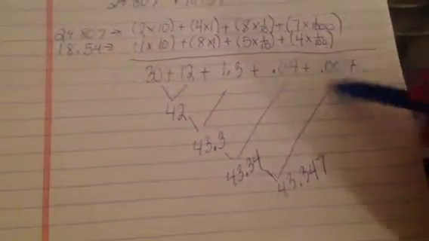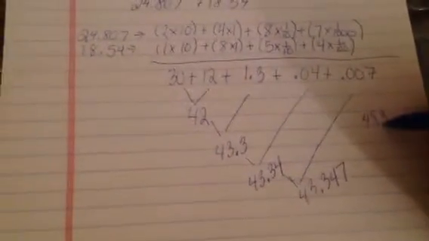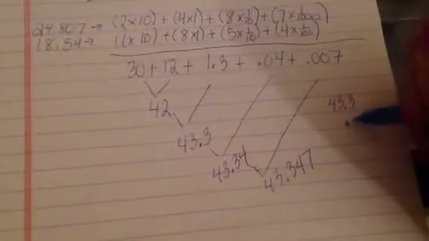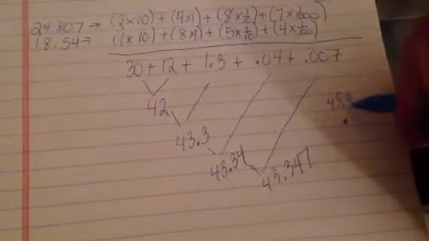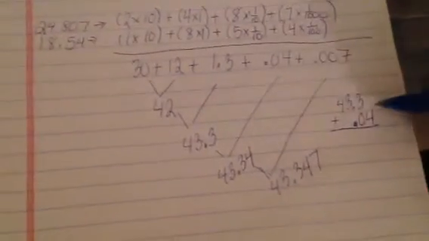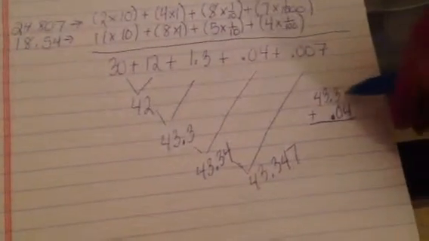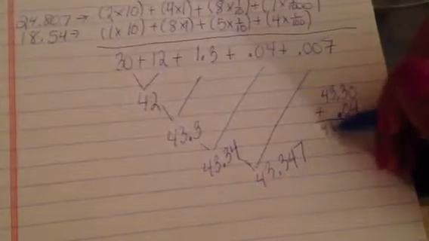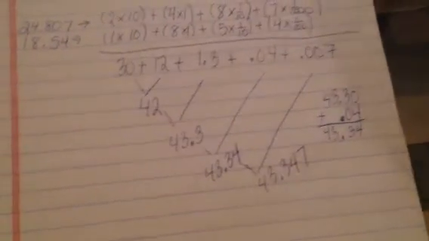Now, if you have a hard time doing some of these numbers in your head, like adding this and this together, then I suggest just stacking them. And you just have to remember when you stack, just make sure that your decimals are lined up together. And if this really bothers you having a hanging number, you can just put a placeholder there. And that way you always know if you're adding things correctly.